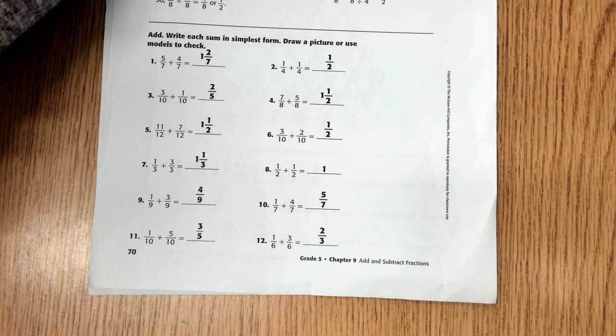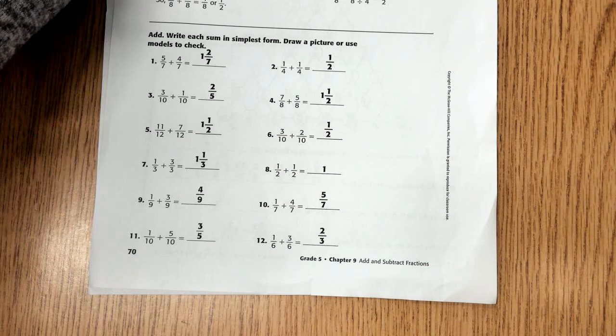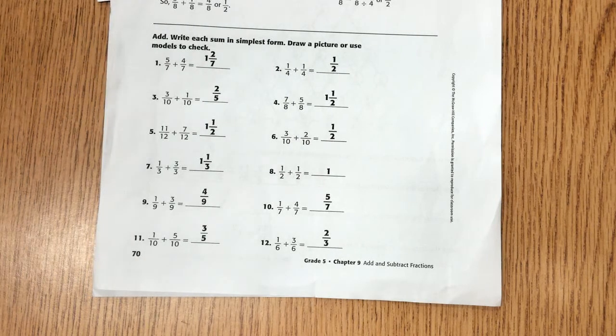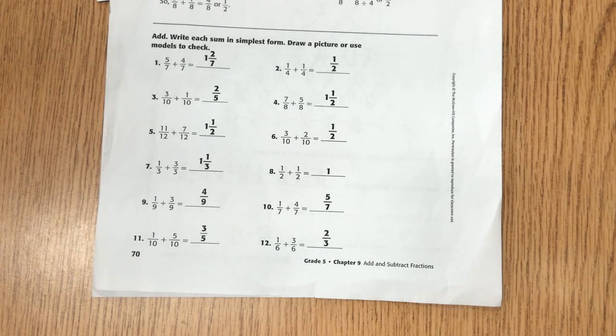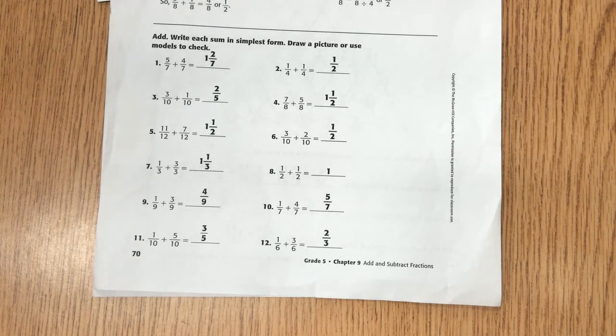If you have had trouble with the pages 70 through 72 or 73, please practice your facts. Go to Reflex, go to Excel, and you need to be practicing your facts. I know that the newsletter said not to go on fractions, but if you need help simplifying, that's what you need to be doing. I'm going to show you the answers now, and before I end the post, I will also be asking you a couple questions about the math. We will be doing a Zoom hopefully next week.